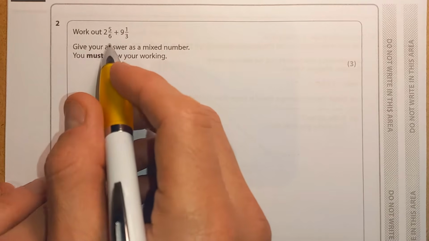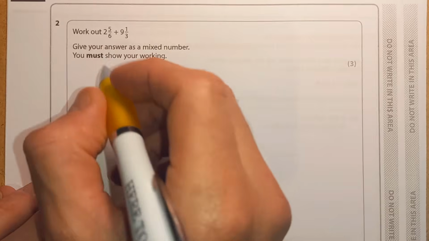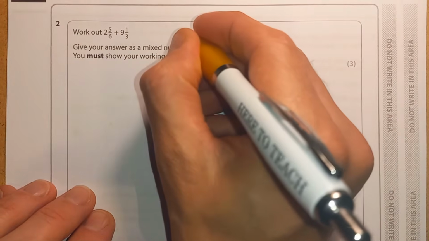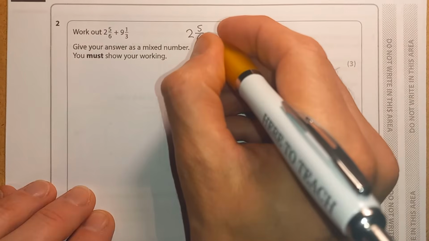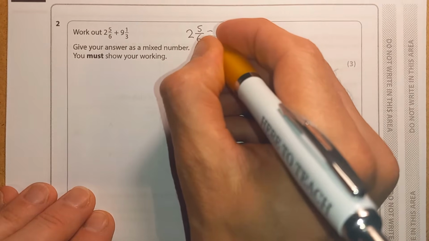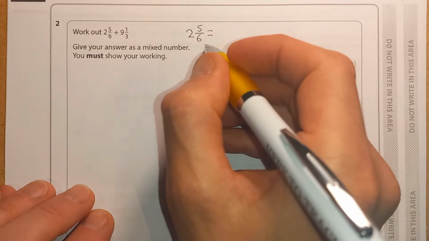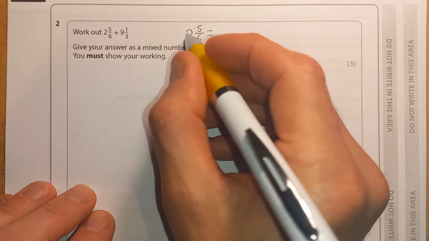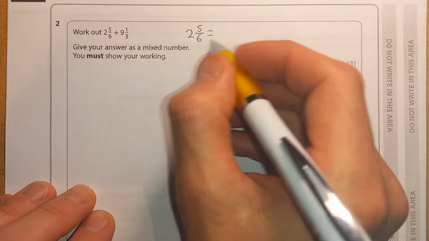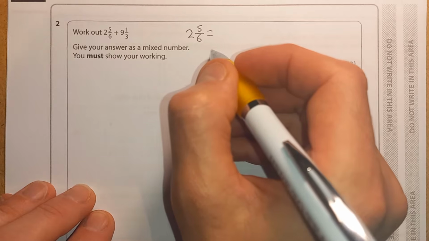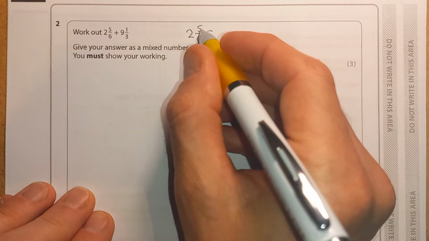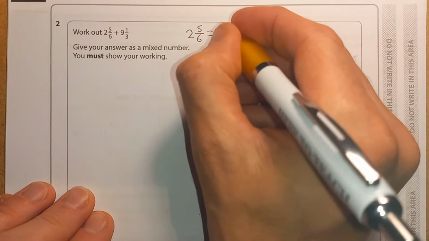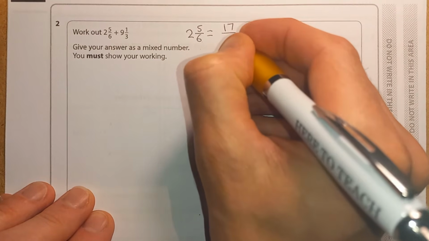I find it's handy to keep them all together, so I'm actually going to convert these numbers from mixed numbers into top-heavy fractions. We've got 2 whole numbers, so to convert this into a top-heavy fraction, 2 times 6 is 12, add the 5 is 17, so that's 17/6.